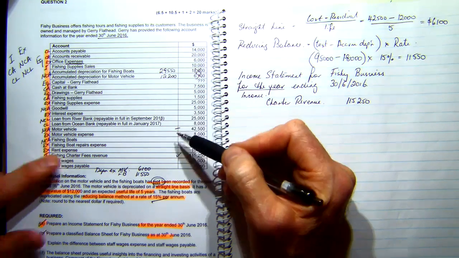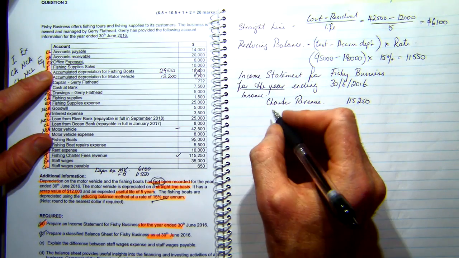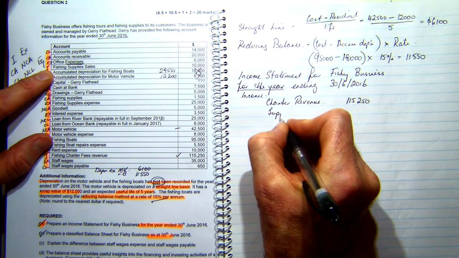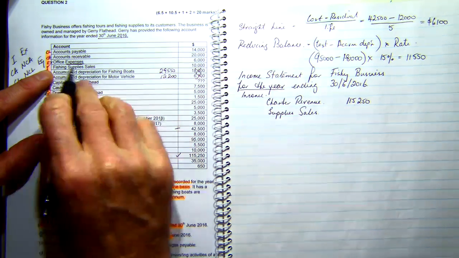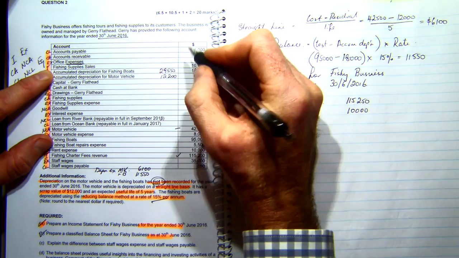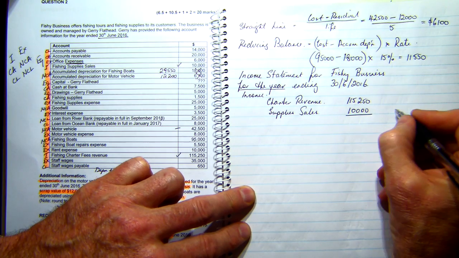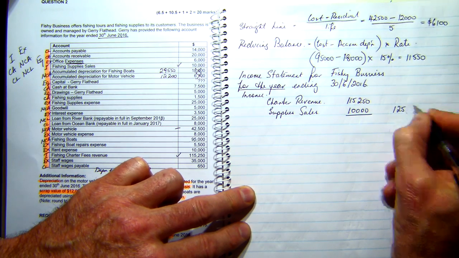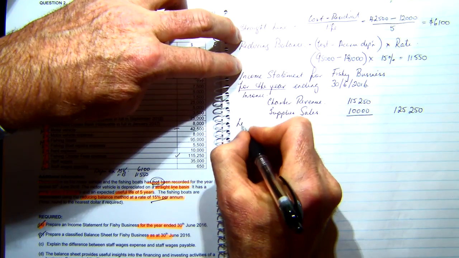And there's another revenue somewhere. The income. Here we go, fishing supply sales. Supplies. And that is 10,000. I can tick that one off as well. So that gives me 125,250 as my revenue. Less expenses.